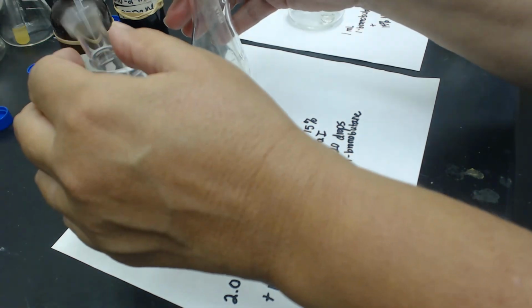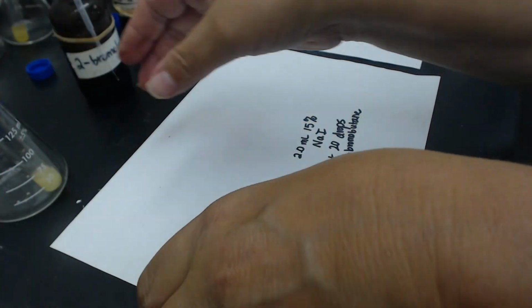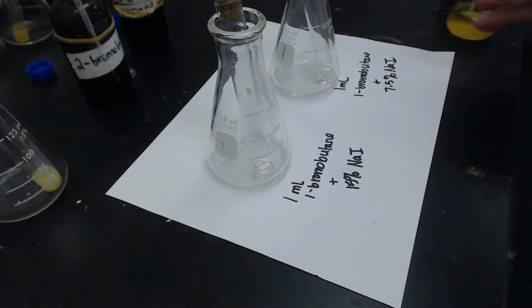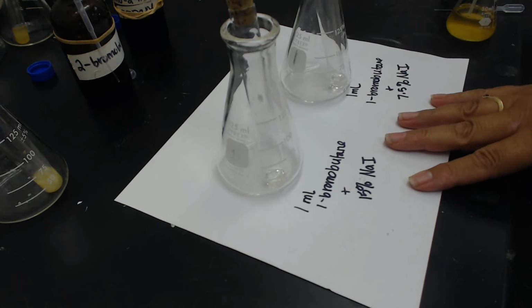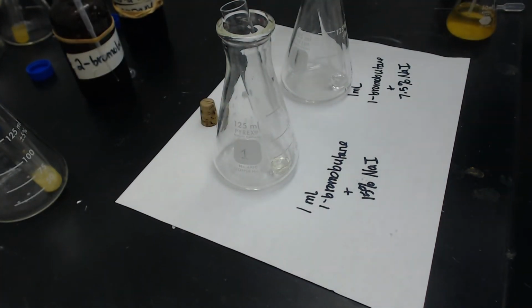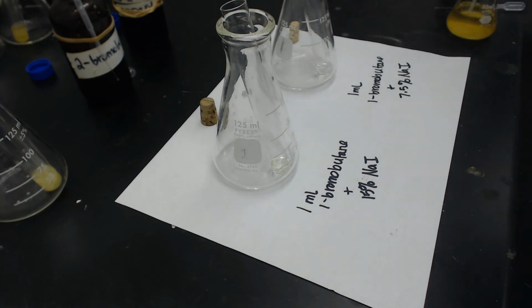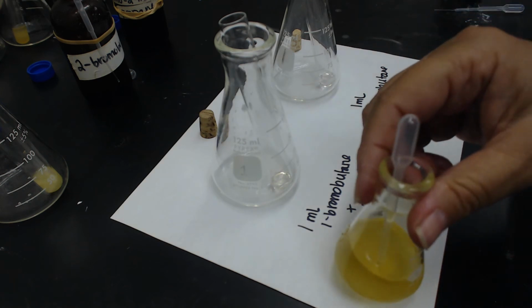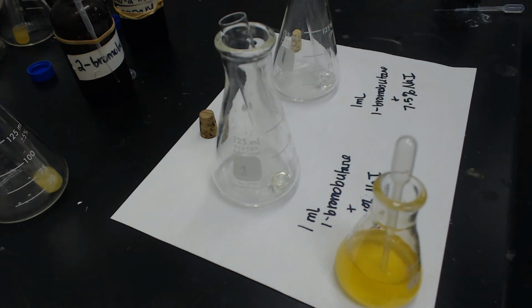So now I'm going to do the same thing over here, but in the opposite direction to check on the concentration of the NaI. So in this case, I've got 1 milliliter of bromobutane in each of the test tubes. And in the left-hand side, I'm going to add 15% NaI.